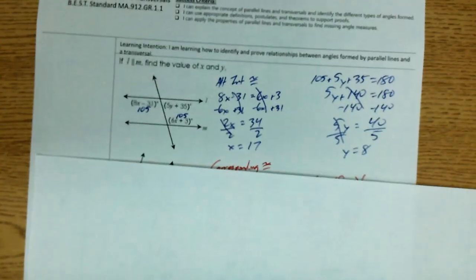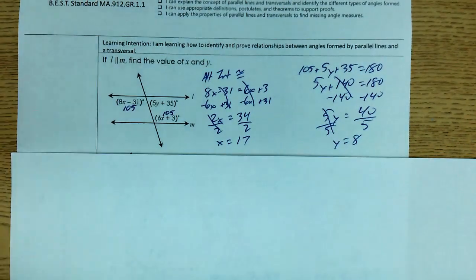And on this page, all we're doing is looking at actual examples. Solving for the values of x and y. Again, I got to show you the work. There's no other way to do this. I'm not writing it again.